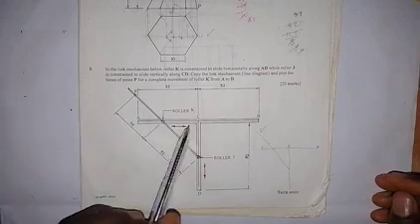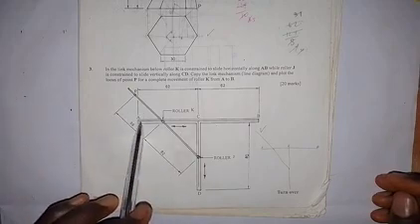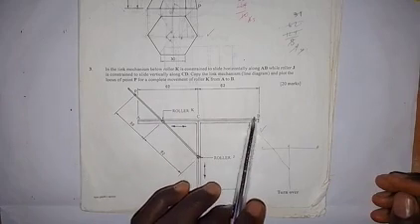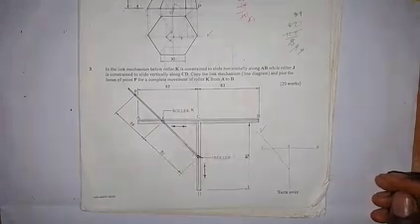For what we have here, the distance from A to C is 62 millimeters, and from B to C is also 62 millimeters.